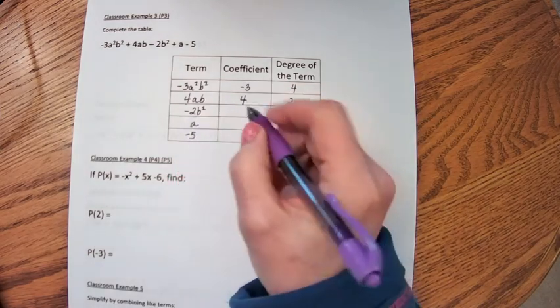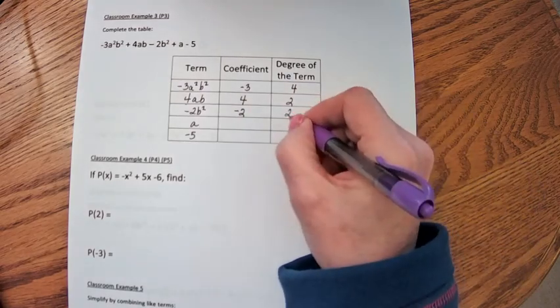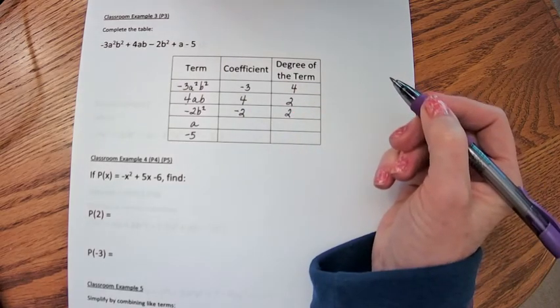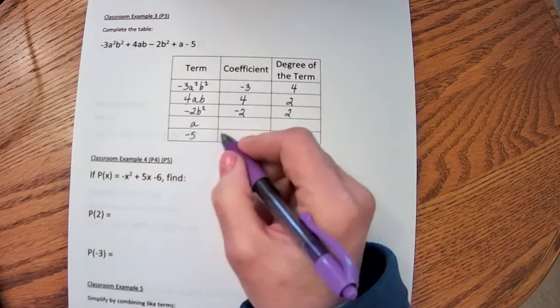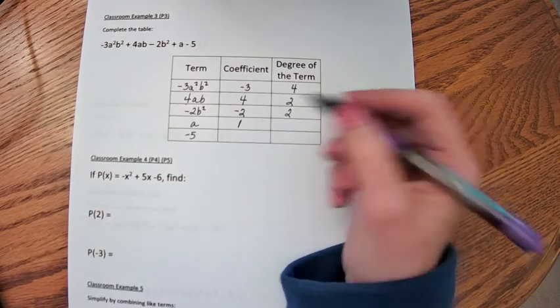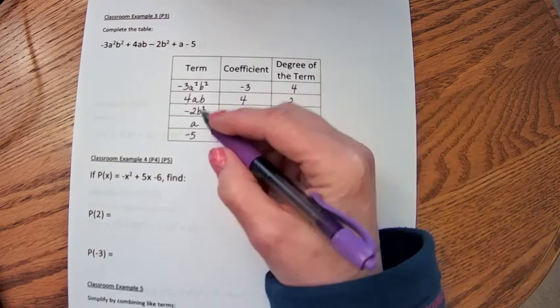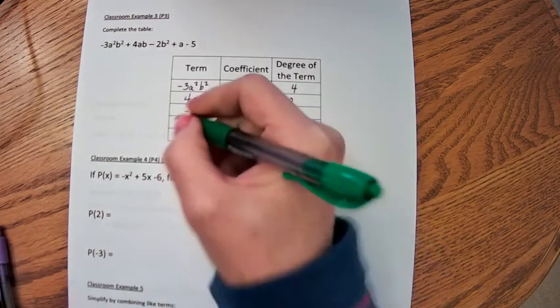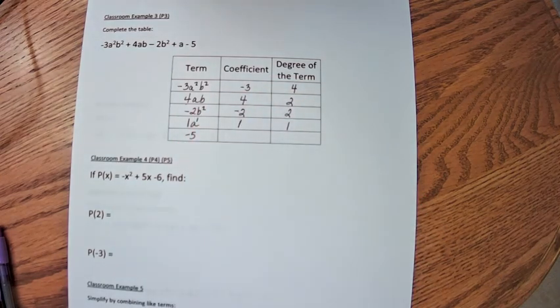My third term, the coefficient is negative 2. That's also a second degree term. This a is like 1 understood as the coefficient, so the coefficient is a positive 1, and it's like a to the first. So both the coefficient 1 is understood and unwritten, and the exponent, or the degree, is 1, not written and understood.